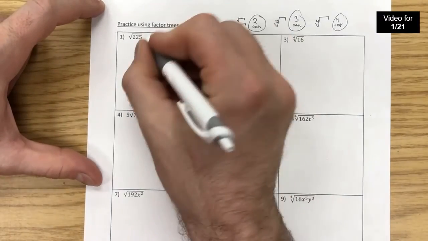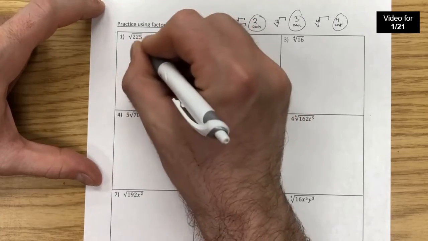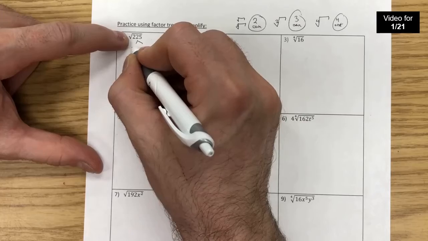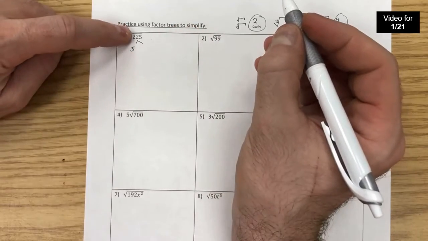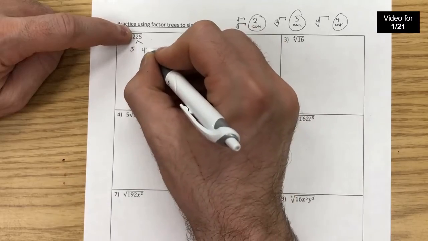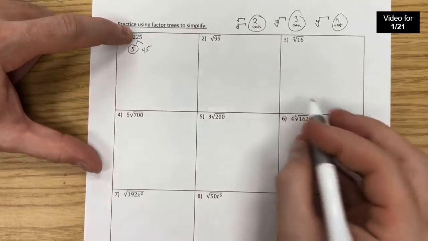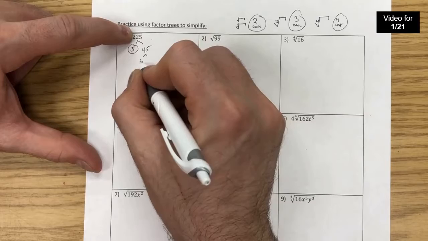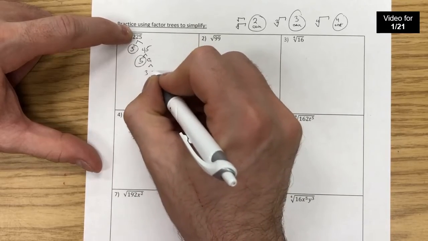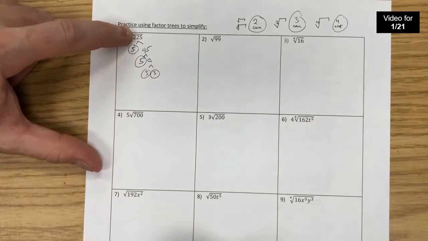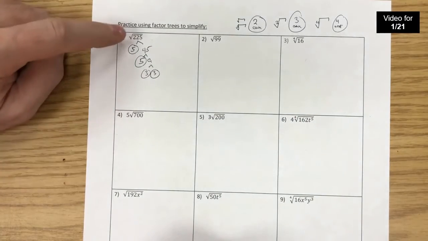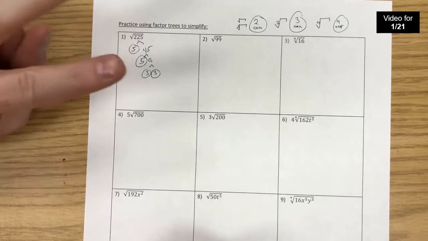So if I take a number like 225, I recognize that it ends in a 5. So I'm going to say 5. 5 fits into 22, 4 times with 2 left over. 5 fits into 25, 5 times. So a 5, and 45 is also divisible by 5, which gives me a 9, prime, 3 and 3. So I'm looking at 5 squared and 3 squared. What number multiplied by itself 2 times?